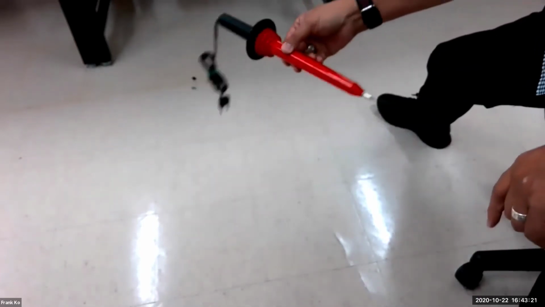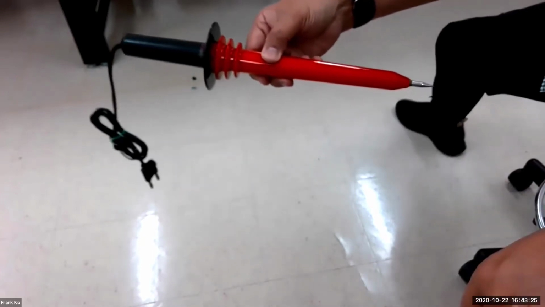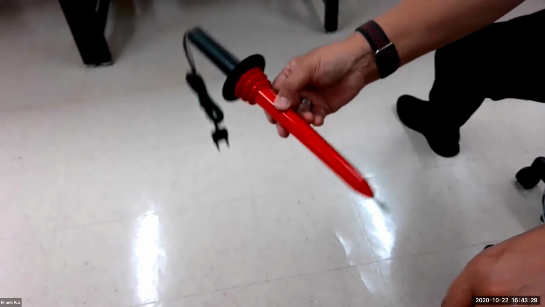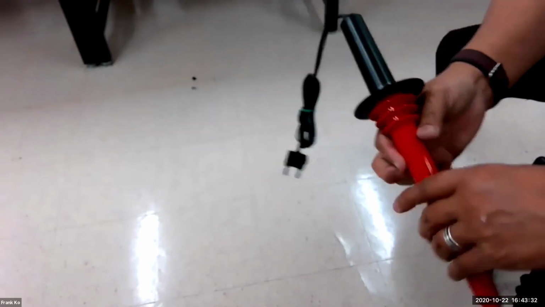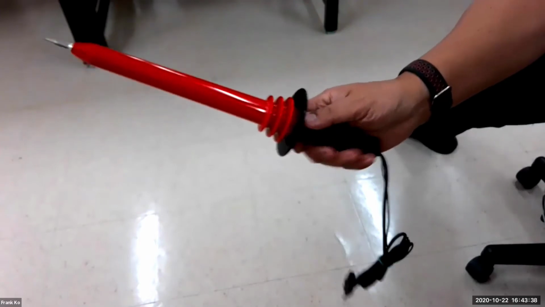This device will not allow your capacitor to provide the spark. This allows it to discharge safely. You'll notice that this has a hilt to protect the hand from any kind of sparking that might occur.